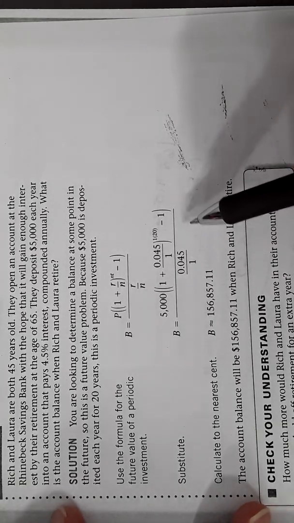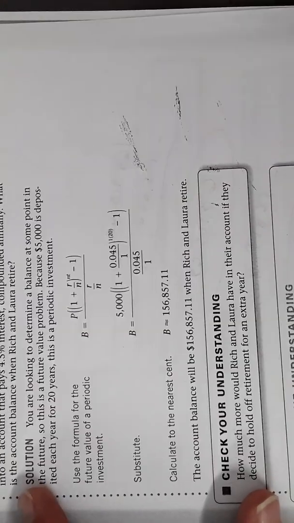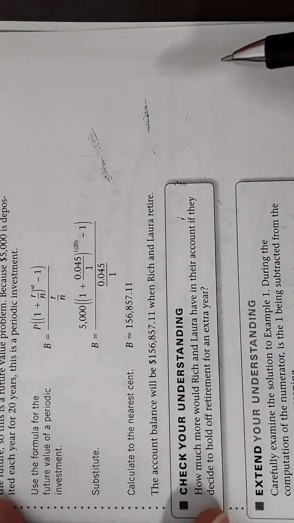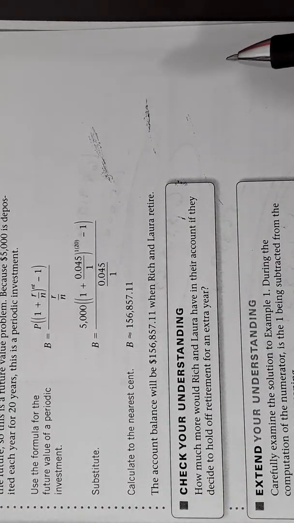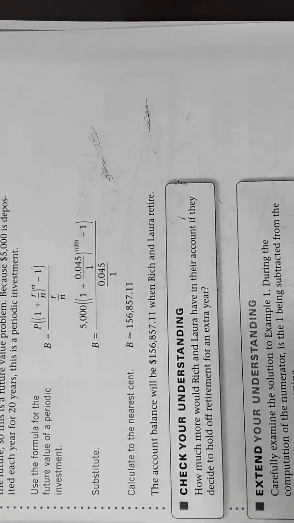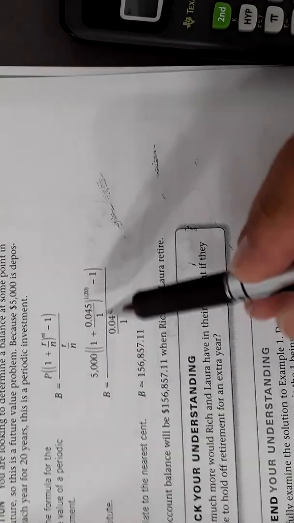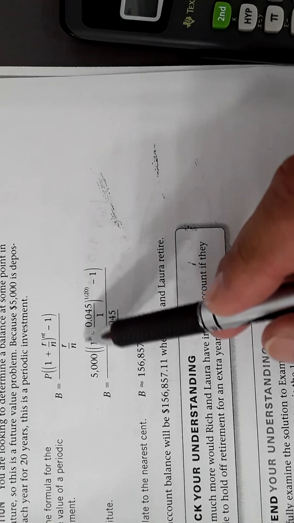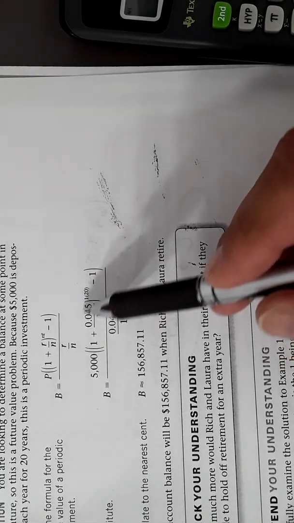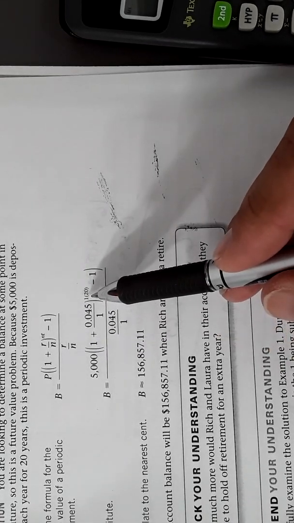I know it looks difficult, but if you just let your calculator do the work, it's equipped to do that. All you got to do is plug the numbers in correctly and then punch them in the correct order. So, using PEMDAS, we're going to do inside this parentheses first, just like we did before, and then raise it to that power. 1 times 20 is going to be 20.